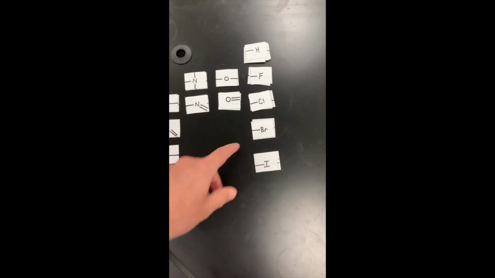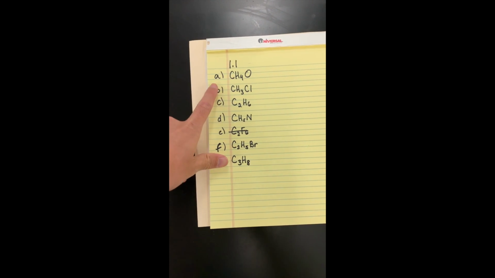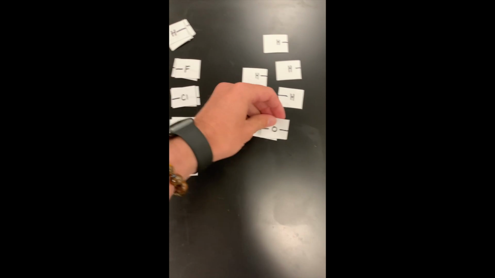I'm going to use these puzzle pieces to construct some Lewis structures. Here in Klein's textbook, we have question 1. And I'll work through these here. So for part A, we have CH4O. So I'm going to go ahead and grab 1 carbon, 4 hydrogens, and not knowing any better, I'm going to guess that I should choose just the normal oxygen up here.